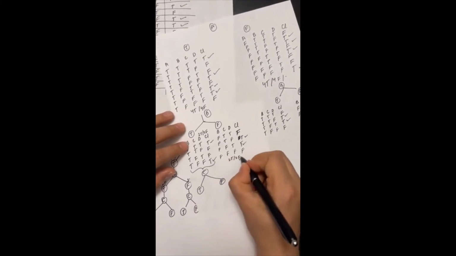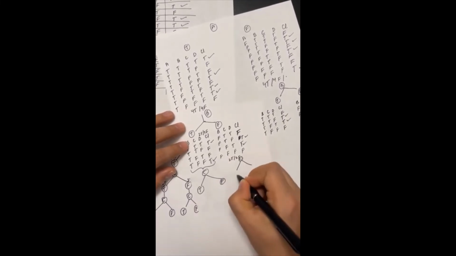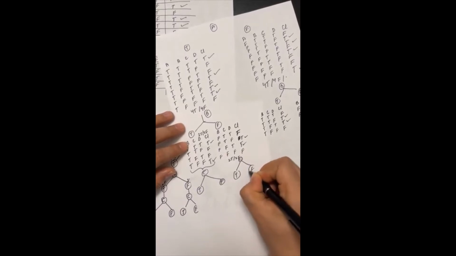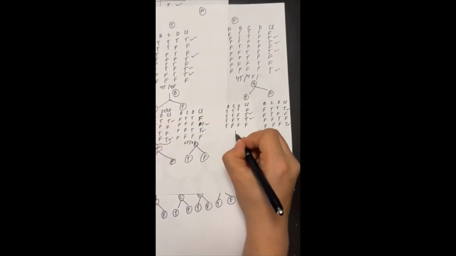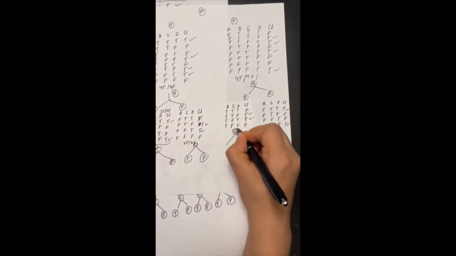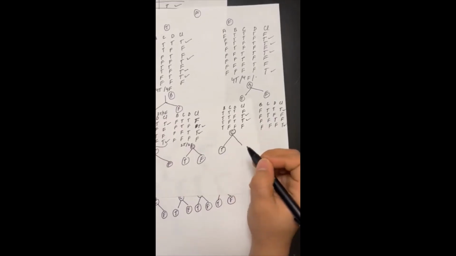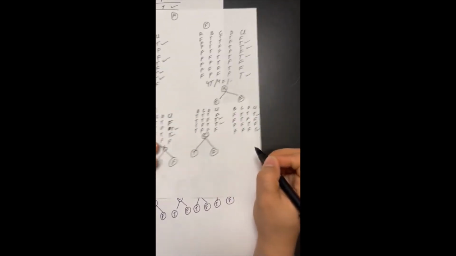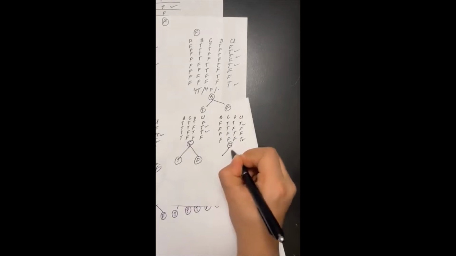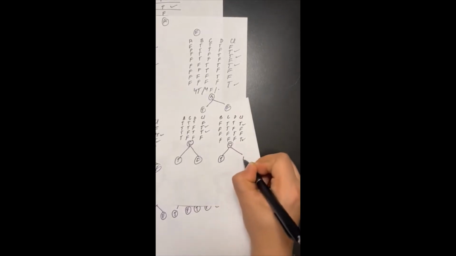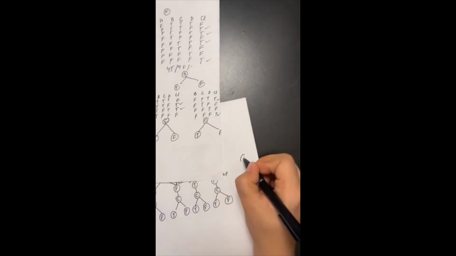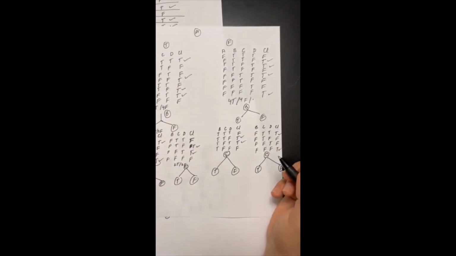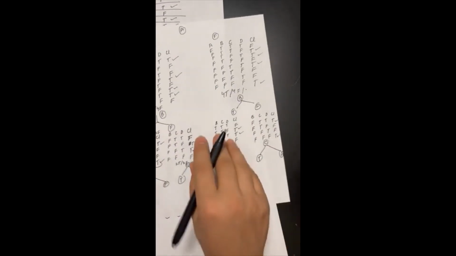And this one also goes to C, and it is divided as true and false. And this is also divided as C. It is also divided as true and false, and this is also divided as true and false, this way. True and false.